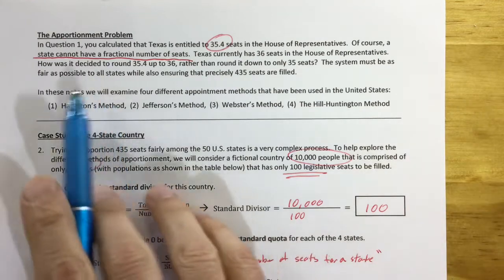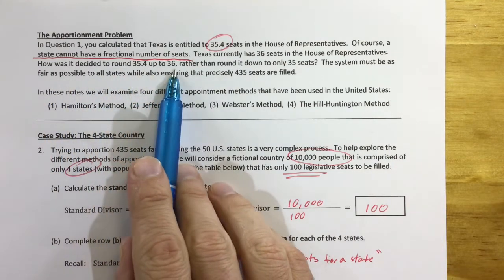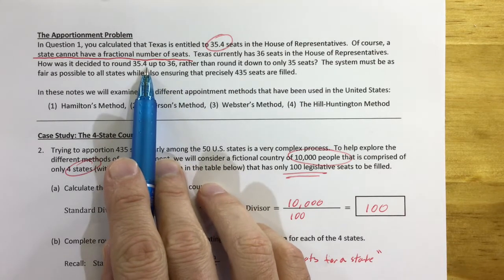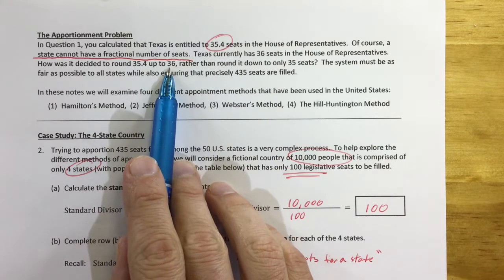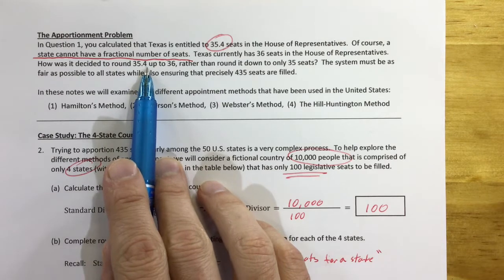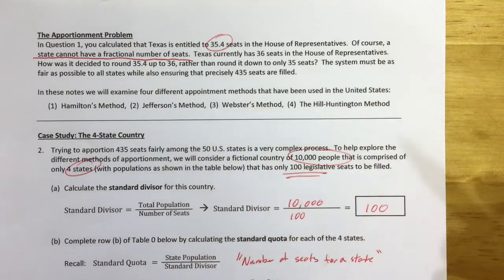However, here's the truth of the matter. It ended up that the 35.4 turned into 36. Texas didn't lose that 0.4 of a seat, but they actually gained that 0.6 of it, taking you all the way up to 36. So they got to keep that part, and then some other state, I guess, would have lost a little bit of their decimal value. So why does that happen?